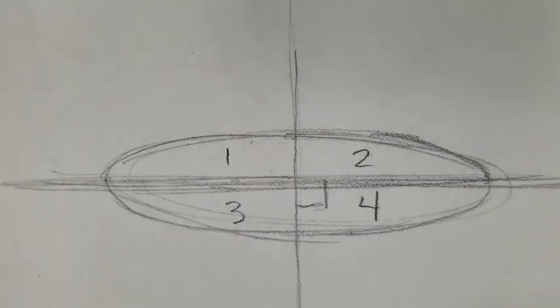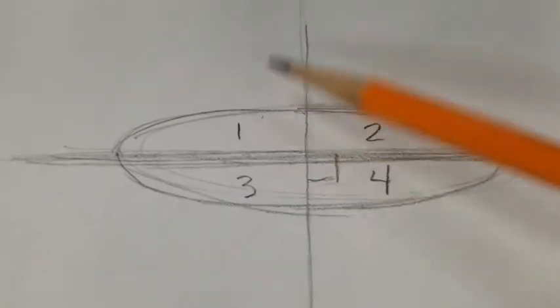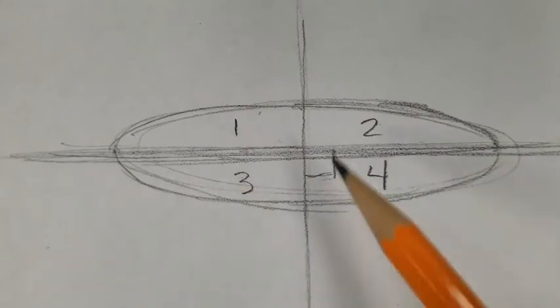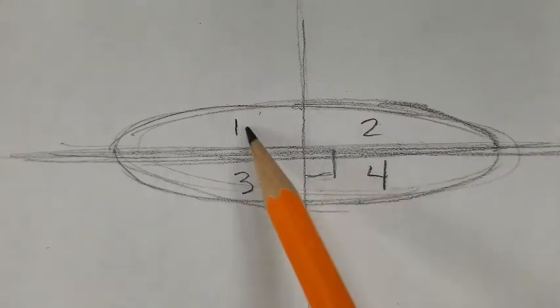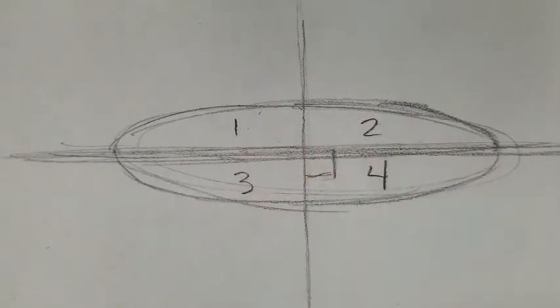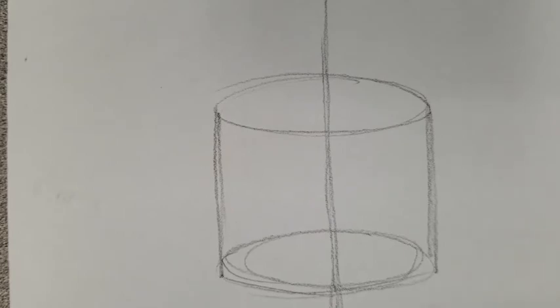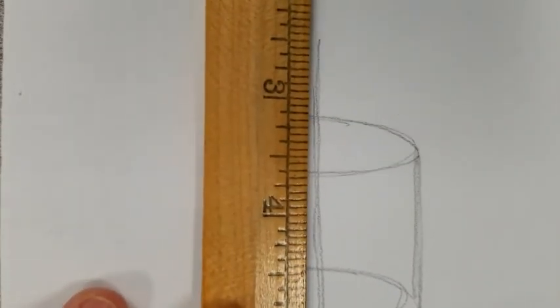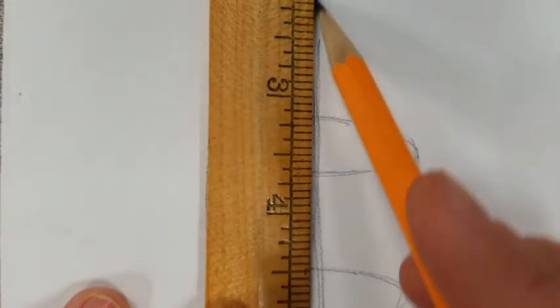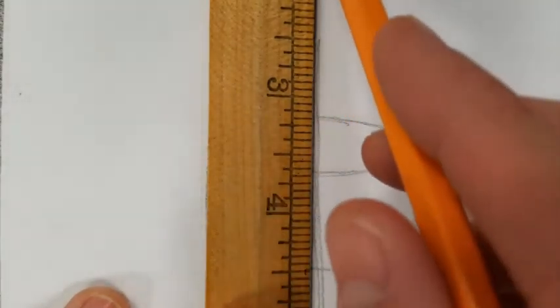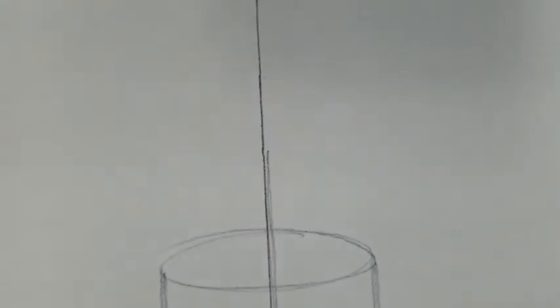This tutorial will show you how to draw a perfect oval, meaning that your vertical axis and your horizontal axis are at perfect right angles, and that these four quadrants are all equal. So this is for cylindrical objects, so anywhere on that object where you have an oval, you'll want to do this. The first step is making sure that the vertical axis of symmetry is parallel to the edge of your page. And then you need to extend it up, okay?